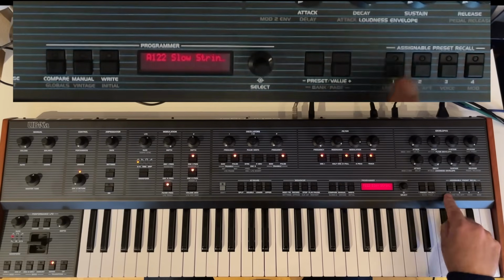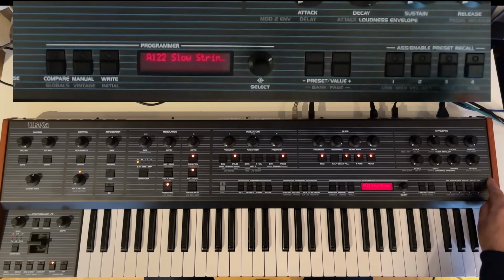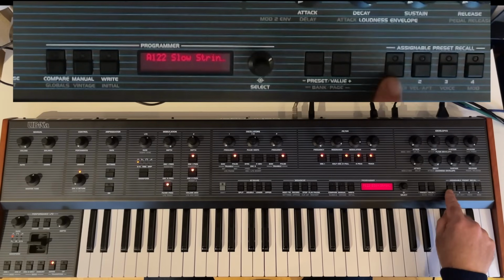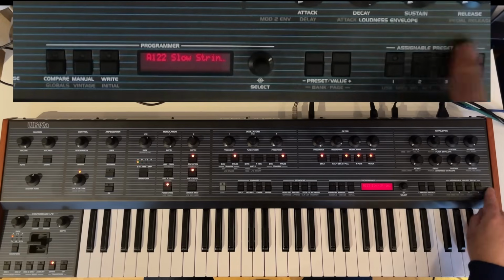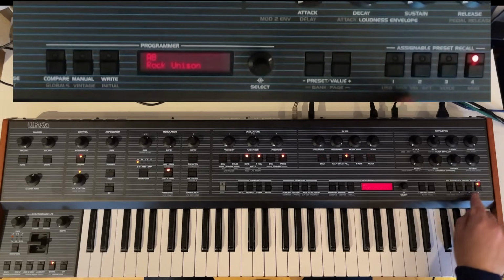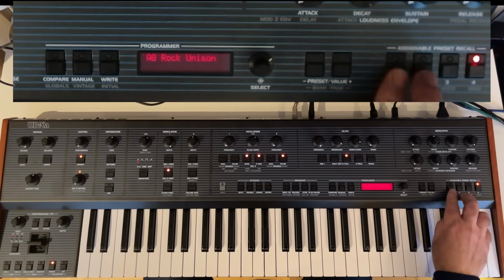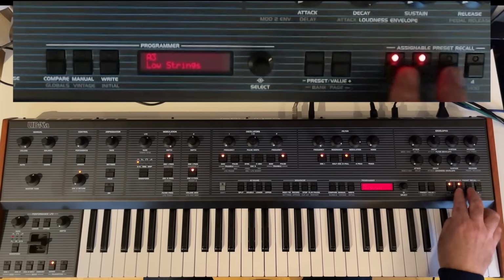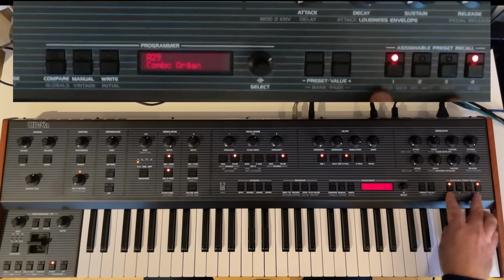And also you have these assignable preset recall here. You can save up to 15 presets in this section. And it works like just pressing 1, 2, 3, 4, or a combination of these, like 1 and 2 together, 1 and 3 together, and so on.